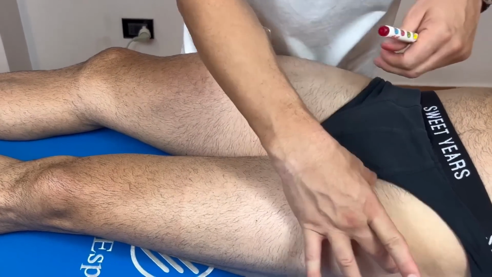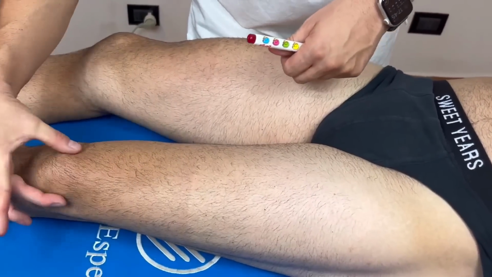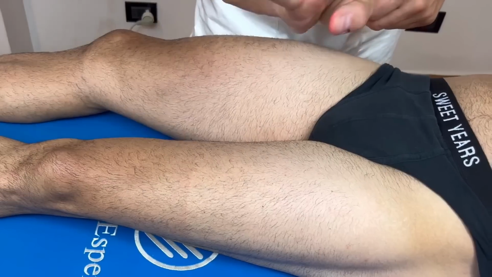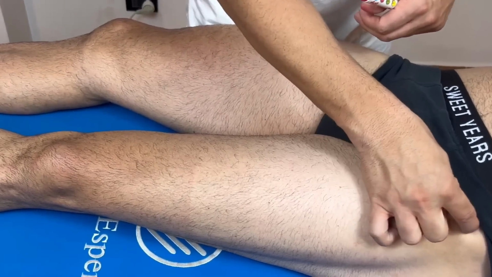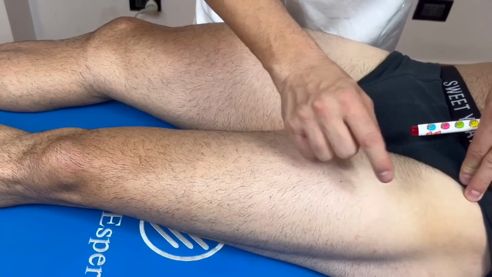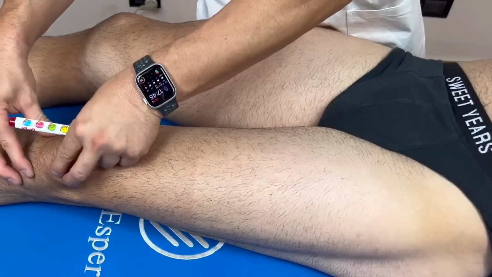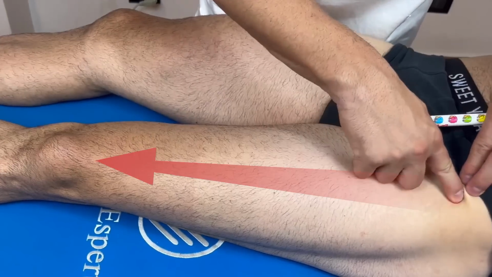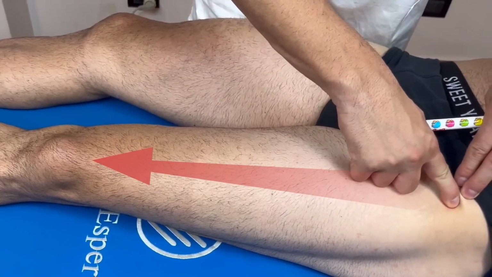Quadriceps overview. This is the quadriceps muscle area. Let's look at the areas of the trigger points. There is one very important area near its insertion, here, where stimulating it can generate radiation in this direction.